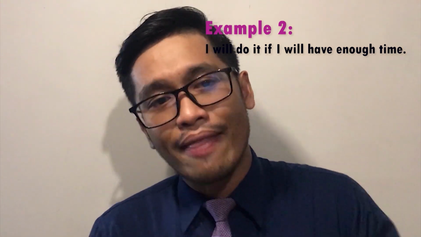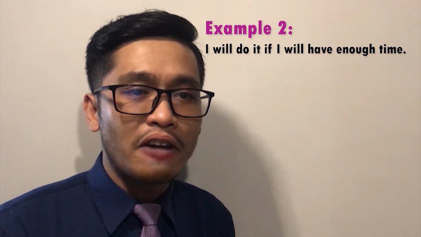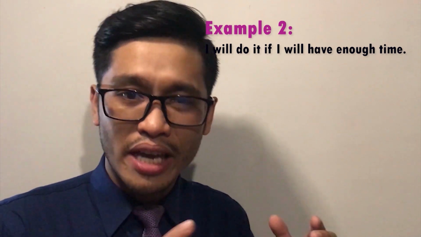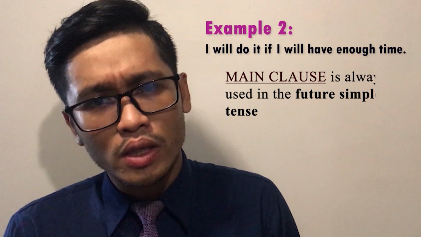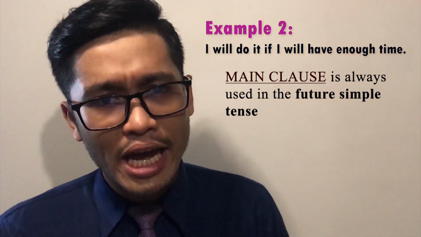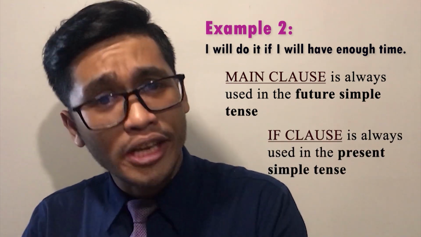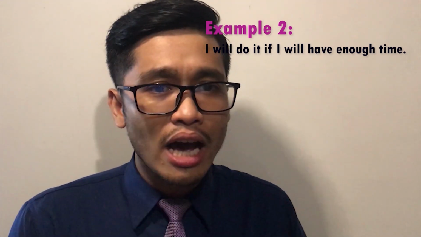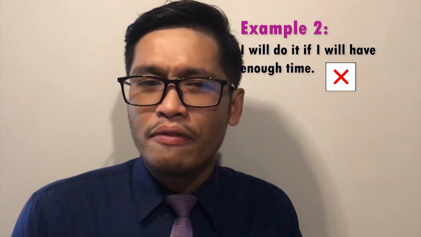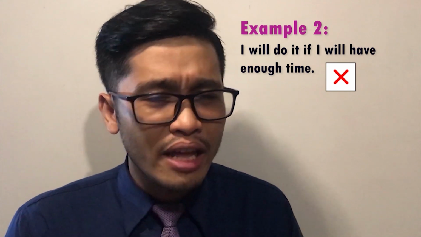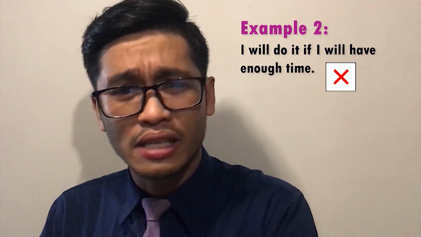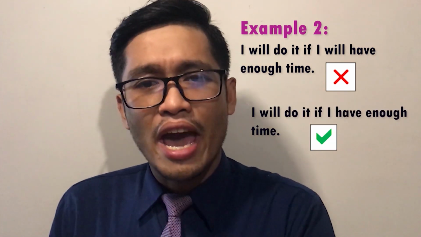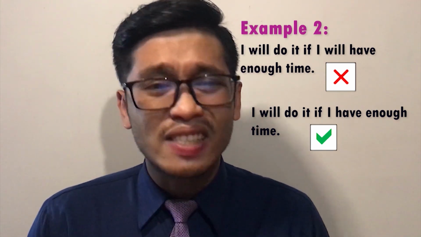So if we look at this sentence again, I will do it if I will have enough time. I will do it is the main clause, and if I will have enough time is the if clause. In the first conditional, the main clause is always in the future simple tense, and the if clause is always in the present simple tense. So if we take a look again at the second example here, we can see a mistake. The if clause is not in the present simple tense according to the form of the first conditional. So in order to correct this sentence, we have to change it to I will do it if I have enough time.